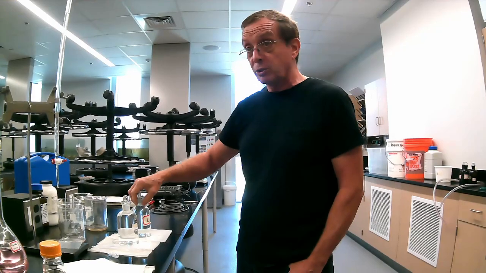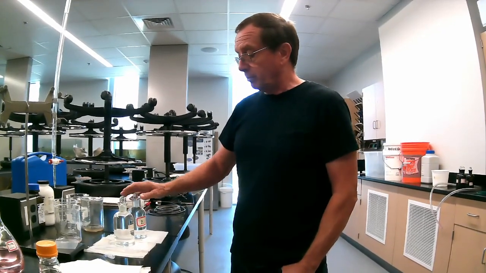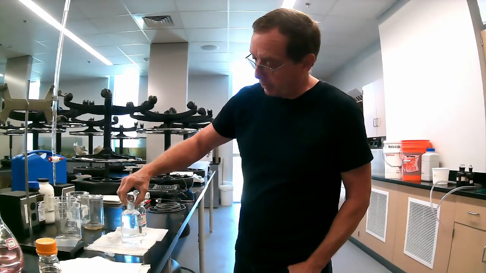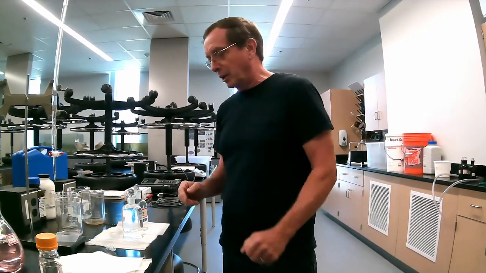So these BOD bottles are quite expensive as well. Usually they sell them for about $300 for a dozen of them. So again, we try to be careful with them, but you can see from that one right there that some students are less capable of handling glass than others, I guess.